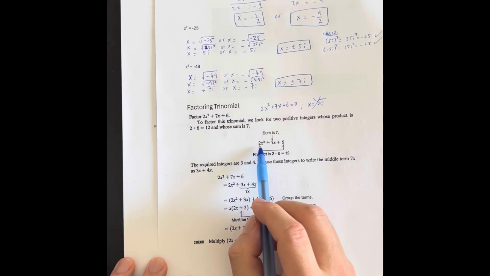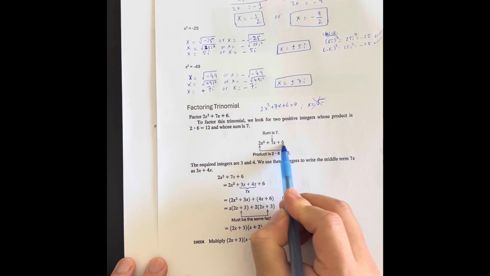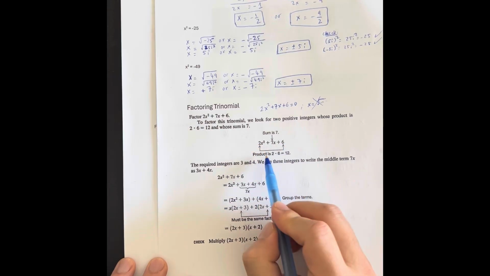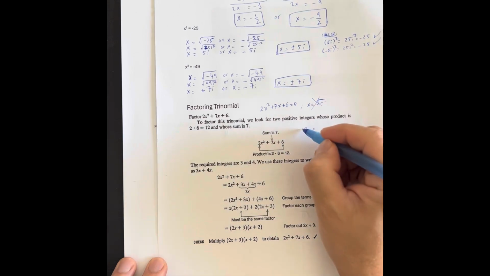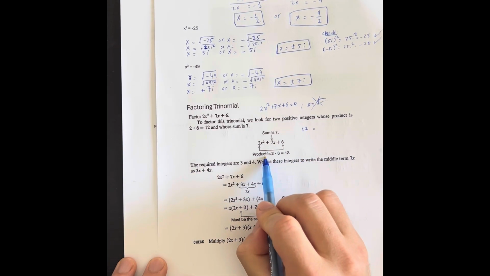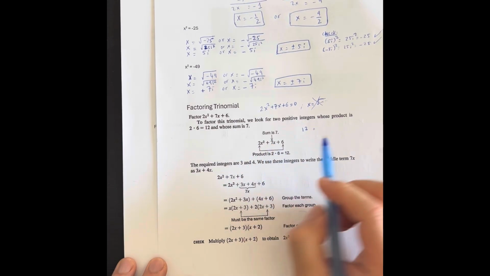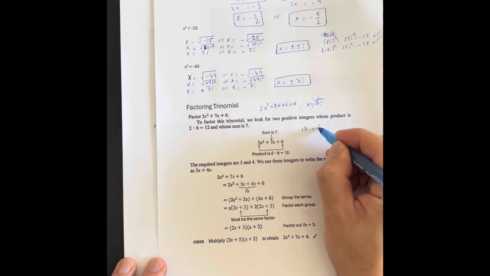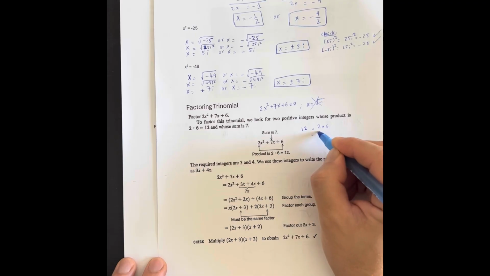The technique to factor this is to first multiply the first term and the third term. In this case, 2 and 6. So the product of 2 and 6 is 12. And then we need to find 2 numbers whose product is 12 and the sum equals the middle term, which is 7. So 12 can be written as 2 times 6. Can also be 3 times 4. Can also be 12 times 1.